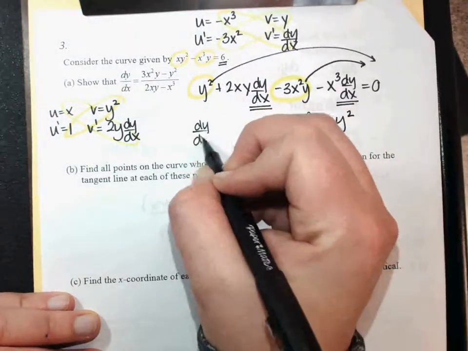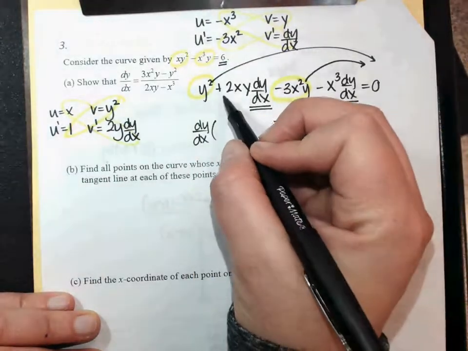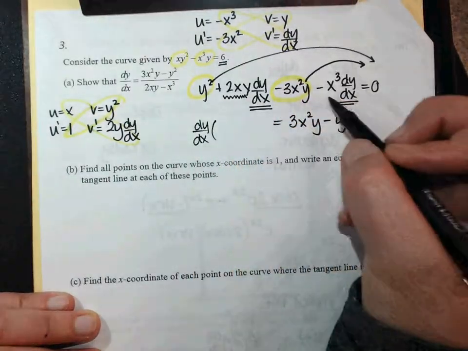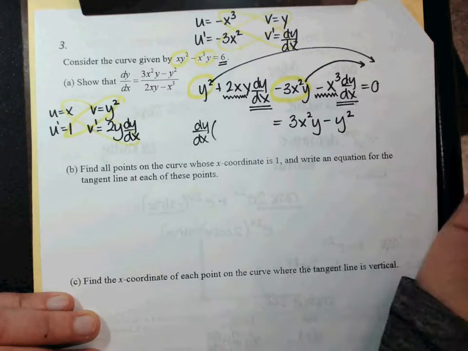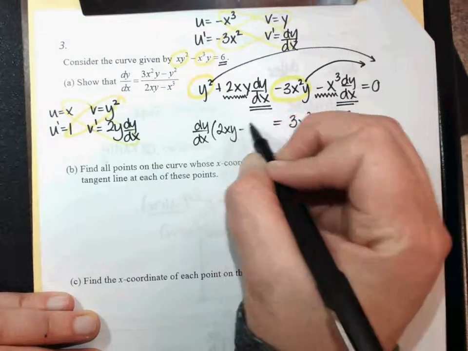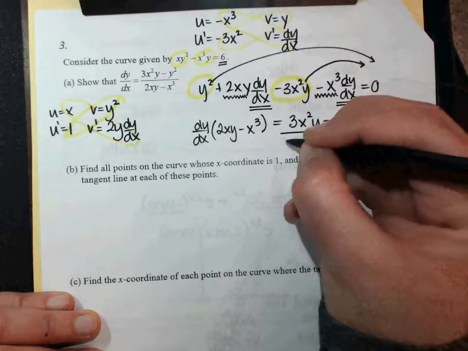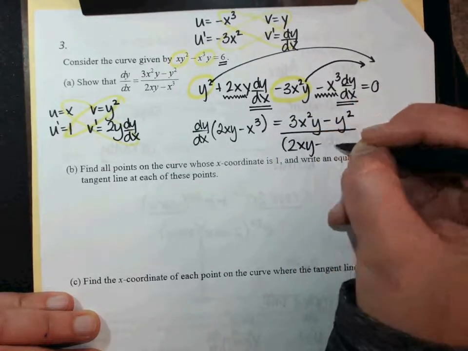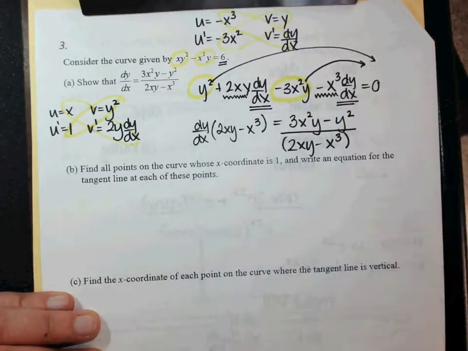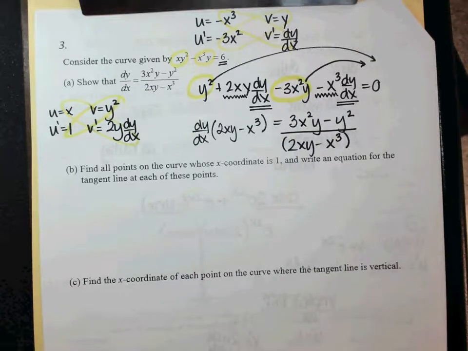Does this all look pretty familiar? So your 2xy is going to stay from that term. Your minus x cubed is going to stay from that term. And then from there, you would divide that part to the bottom. So then that's going to end up down here, 2xy minus x cubed. Okay? So look at it. It says, show that that's true. Boom, we did it. Done.